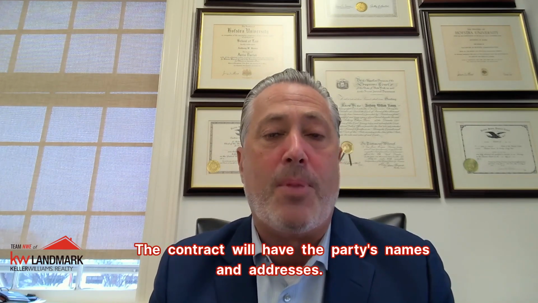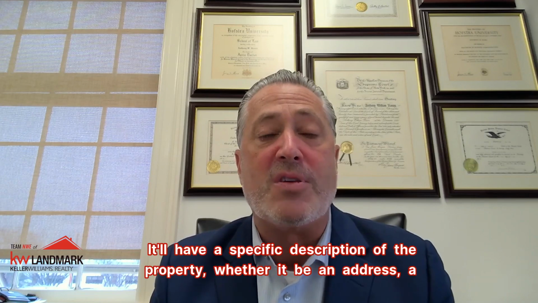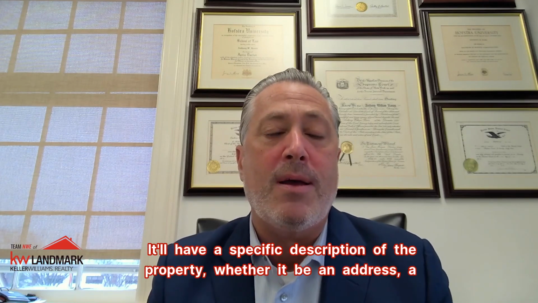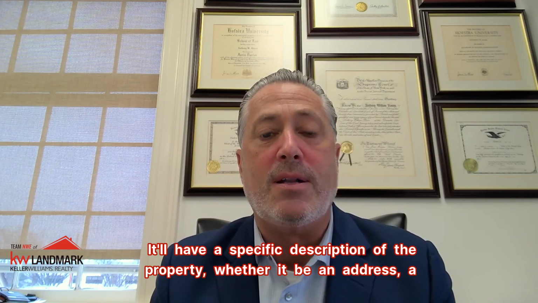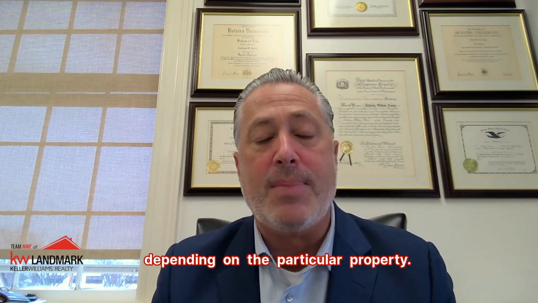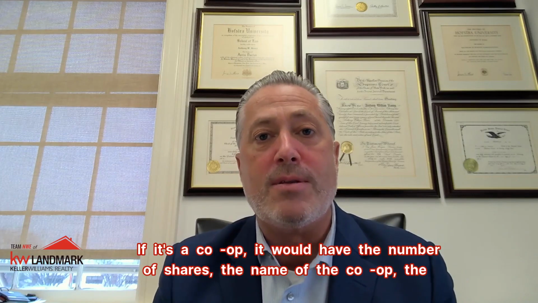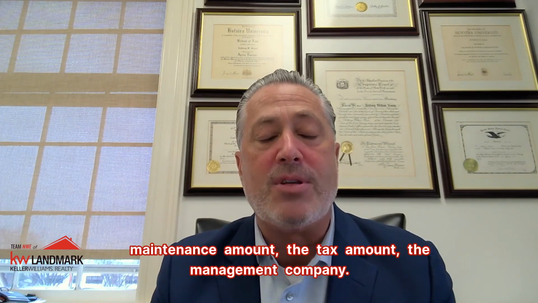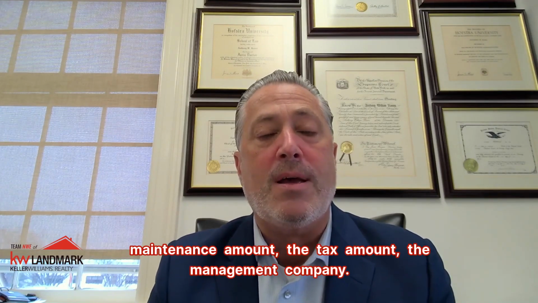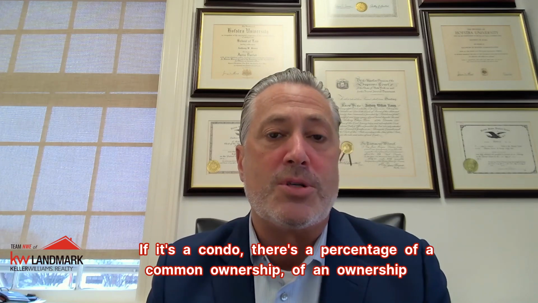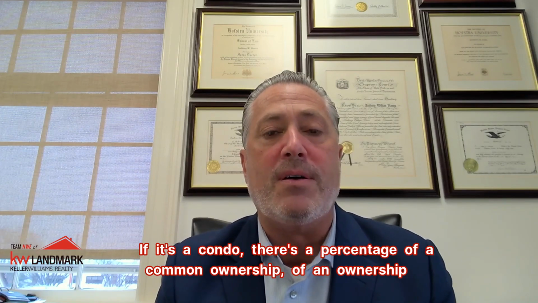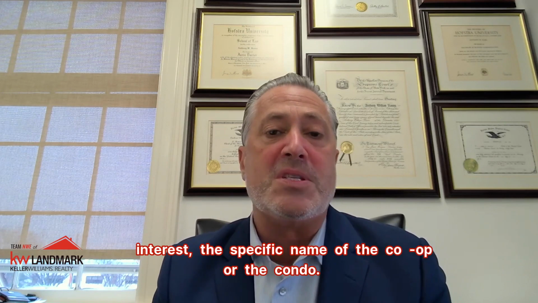The contract will have the parties' names and addresses. It'll have a specific description of the property, whether it be an address, a legal description, a block and a lot, depending on the particular property. If it's a co-op, it would have the number of shares, the name of the co-op, the maintenance amount, the tax amount, the management company.